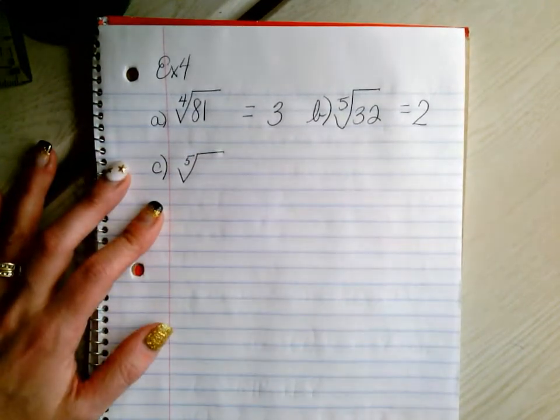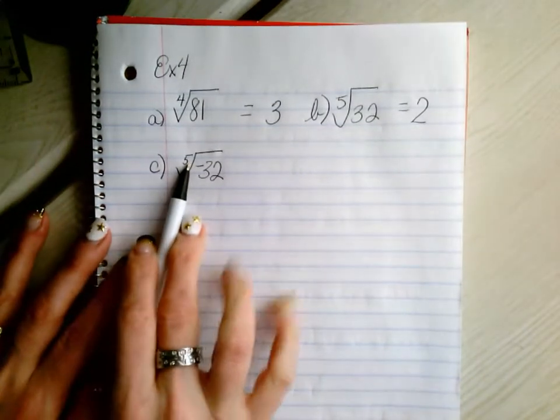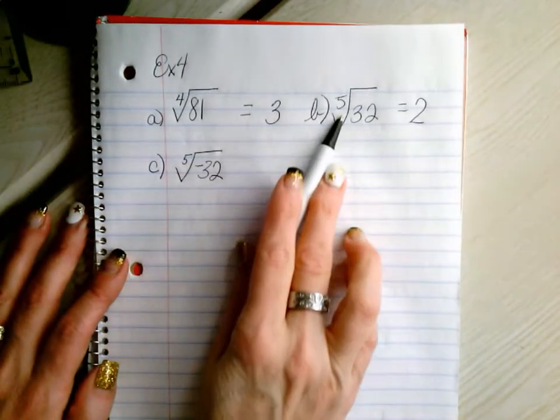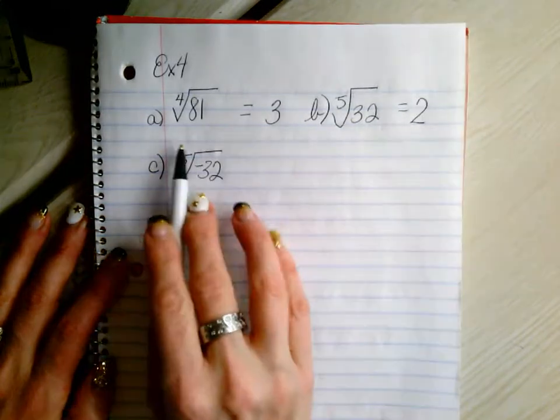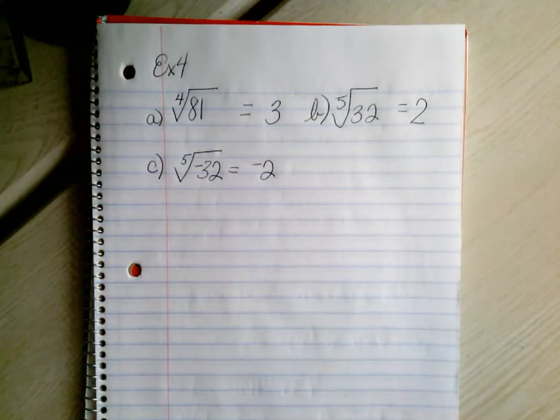5th root of negative 32. Do you guys remember how I said odd indices can have a negative root? Well, since the 5th root of 32 is 2, then the 5th root of negative 32 is going to be negative 2. Okay? When you raise negative 2 to the 5th power, it'll give you a negative 32.